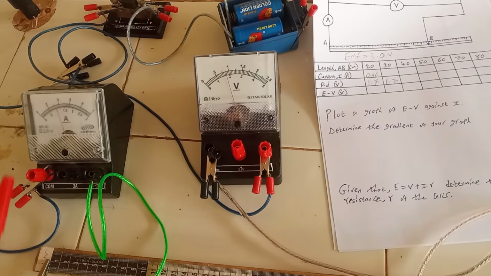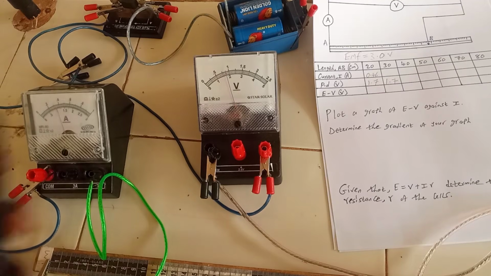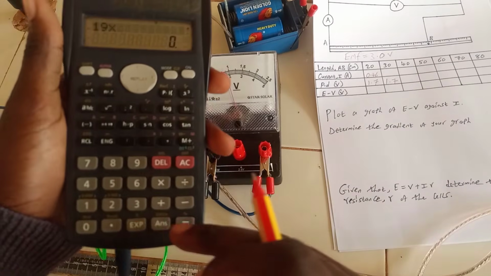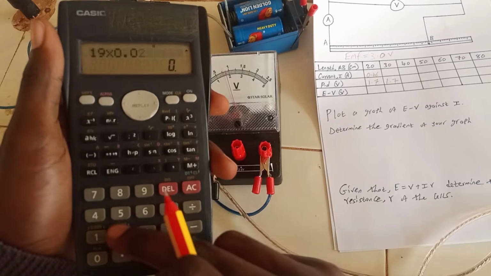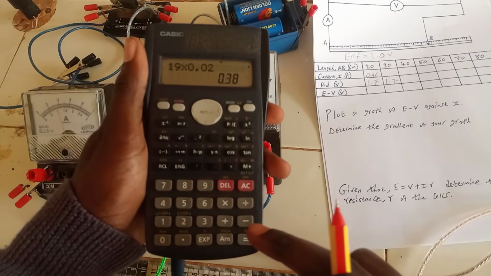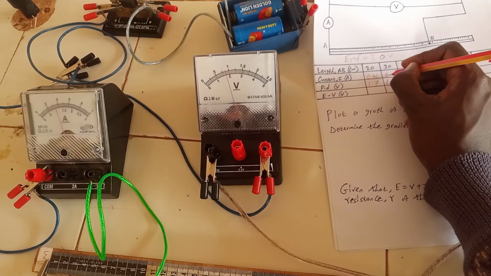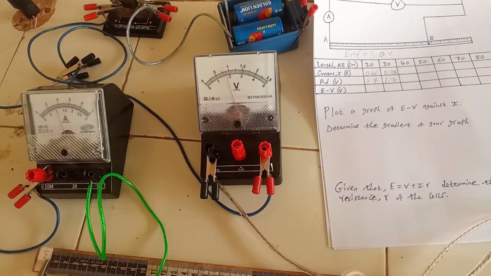For the ammeter, we have 19 divisions. 19 times 0.02 gives us 0.38.